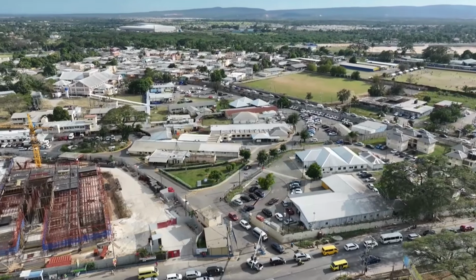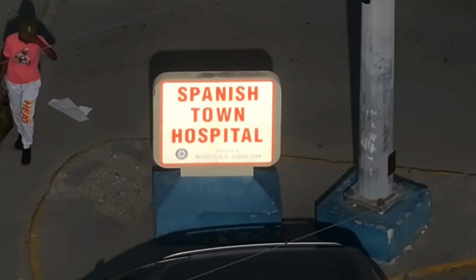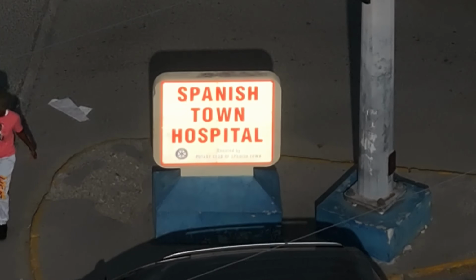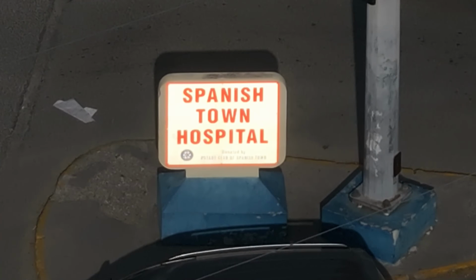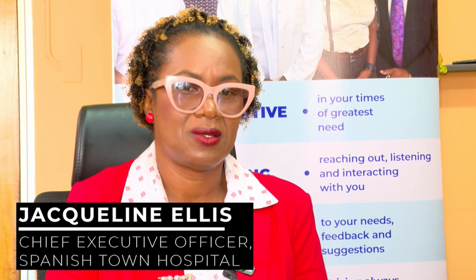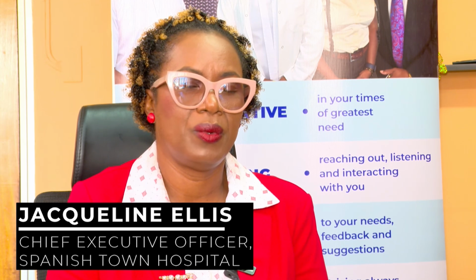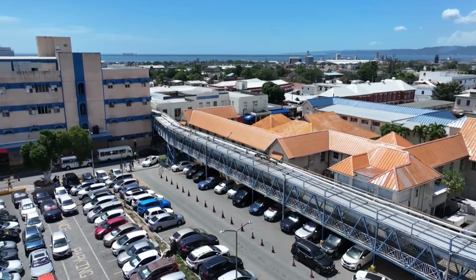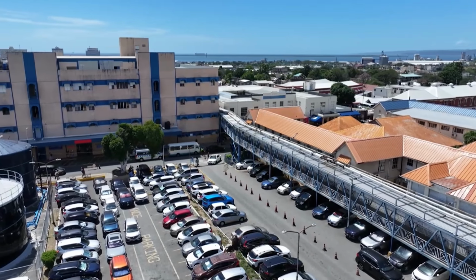Patients come from St. Mary, St. Catherine, Clarendon, Kingston, and St. Andrew. Patients will come to the Spanish Town Hospital. We know that because of the addresses that we get. We're a blended ICU. We have medical patients, surgical patients. Our department actually cares for obstetric patients and gynecology patients as well.